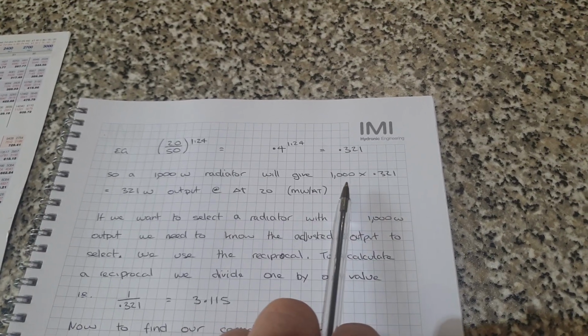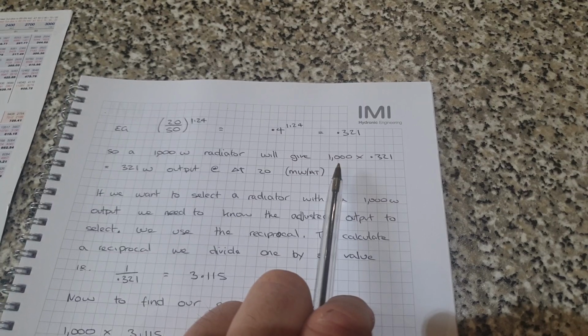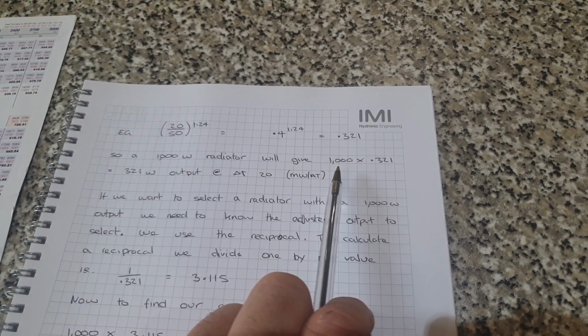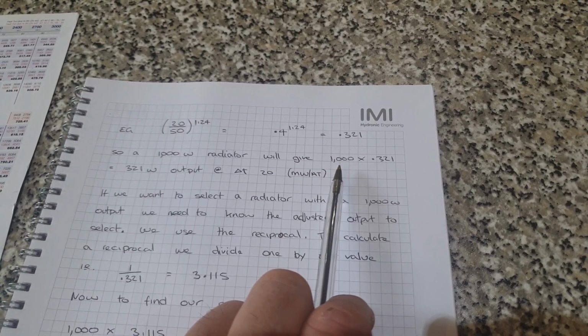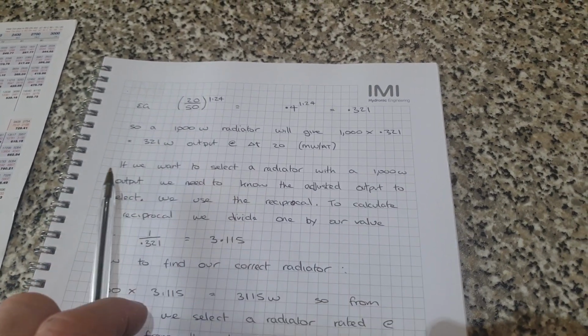So a radiator that you used to think would give you a 1 kilowatt output, when you change your strategy to 50/30, is only going to give you 321 watts. That's obviously not going to be enough.